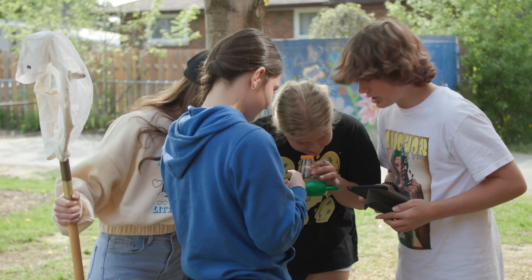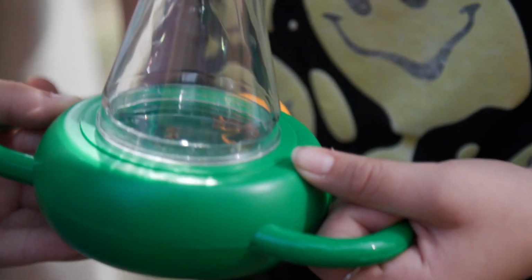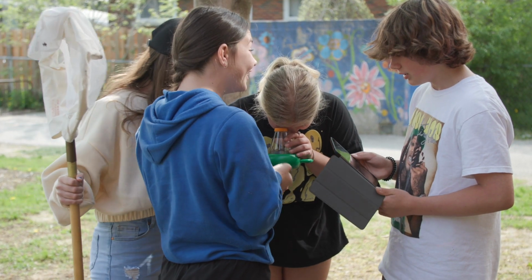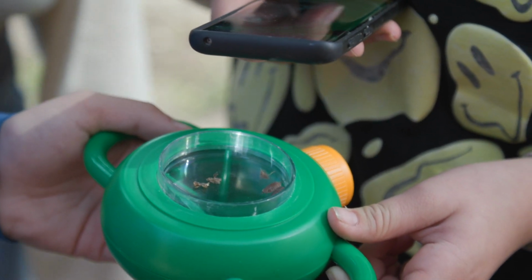And we also have a few of these, probably enough for one per group. It's a fancy bug box. The top pulls off, you put your bug in there, you put that on, and there's a magnifying glass at the top, but also at the side, so you can look at it from different angles. A close-up.